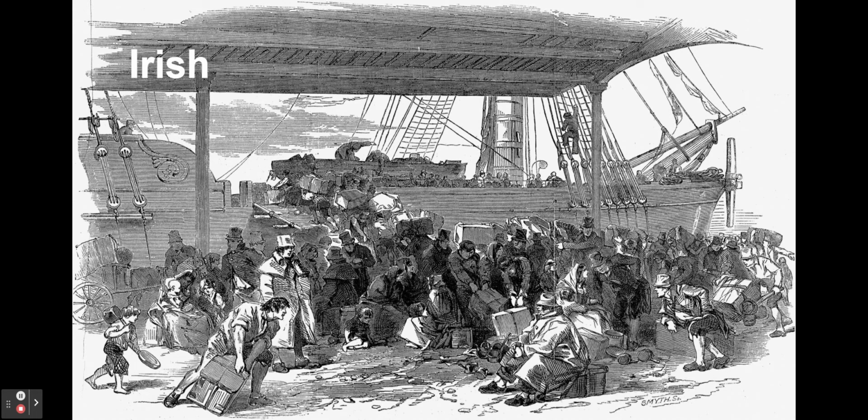The Irish story is also different. Their push-pull factors are more similar to what we see with the Europeans, but different in their own way. In the case of the Irish, they were very much motivated to leave Europe during the 1840s because of what was known as the Great Potato Famine.